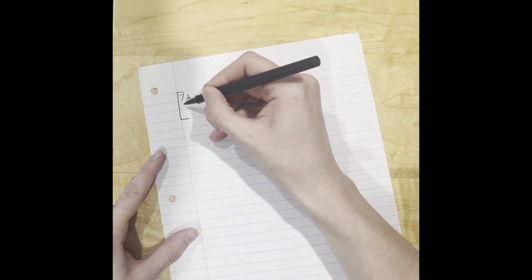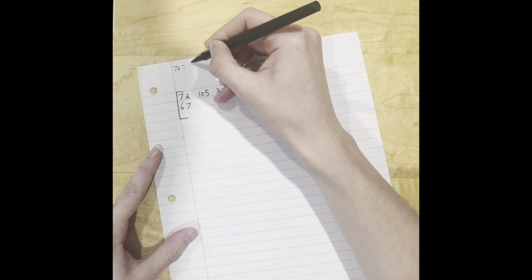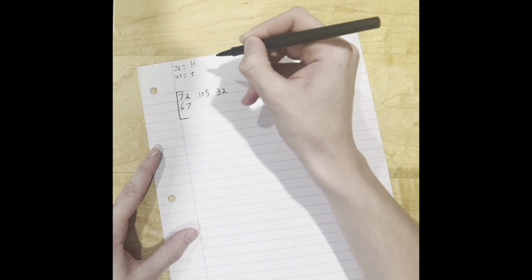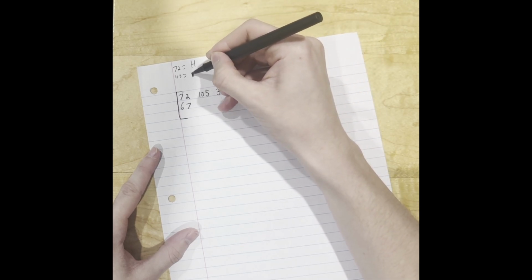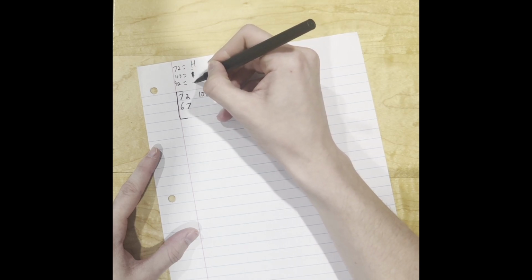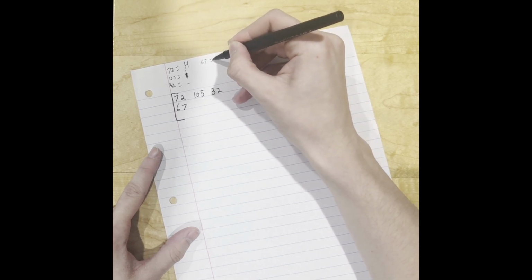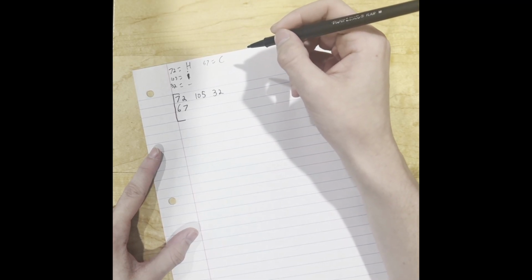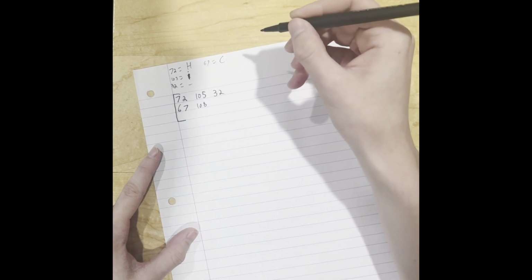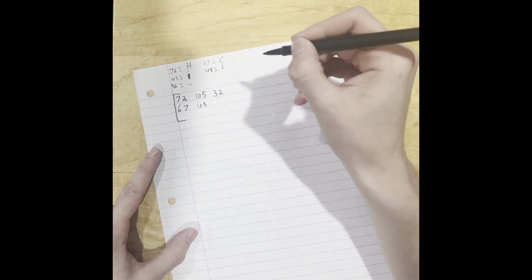This is encoded in ASCII. So 72 equals capital H. 105 is I. Sorry about that. 32 is just space. 67 is a capital C. Then 108 is an L, lowercase.